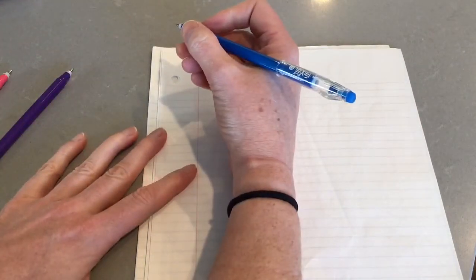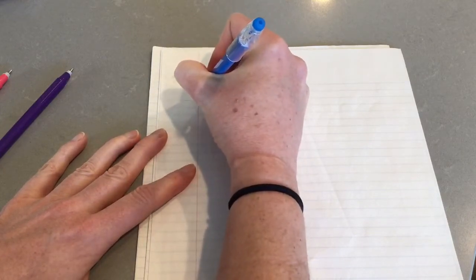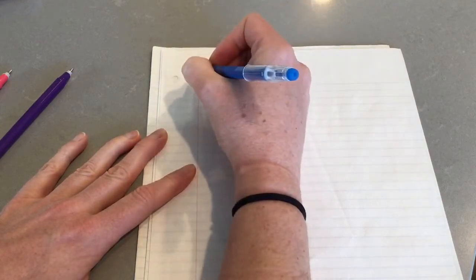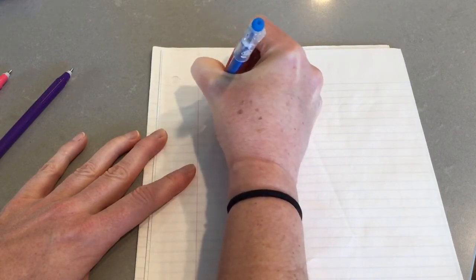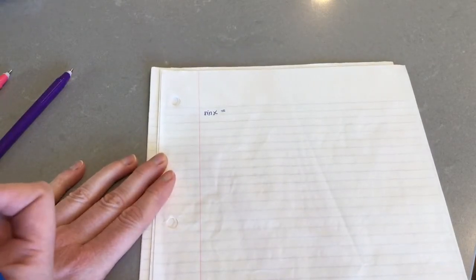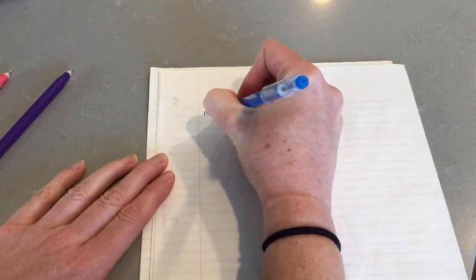Moving on, let's check for a second. Let's see if you could give me the polynomial expansion for sine of x from memory. So no peeking. What is it? Do you have it memorized already?